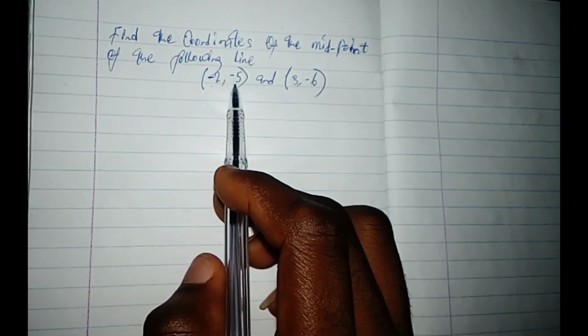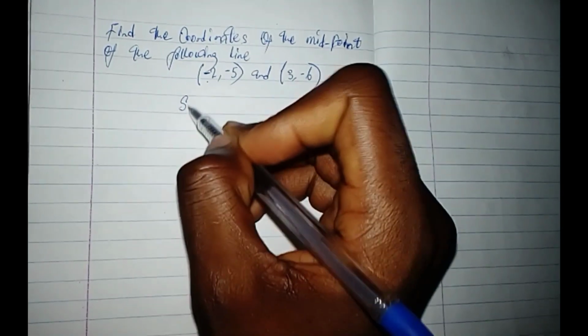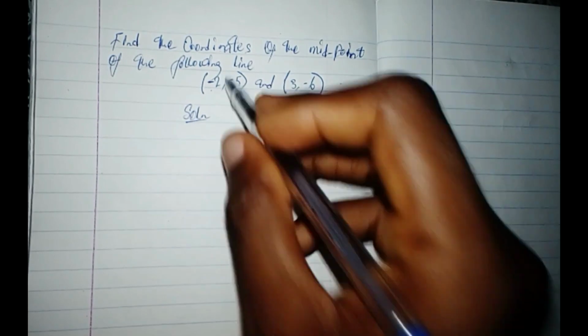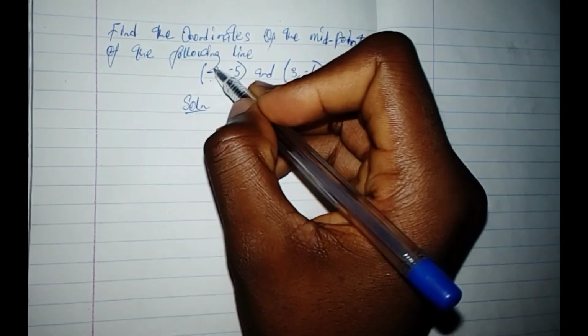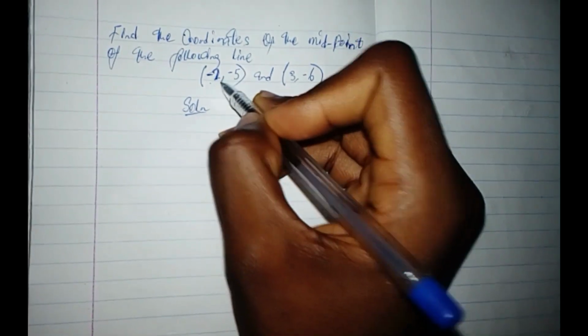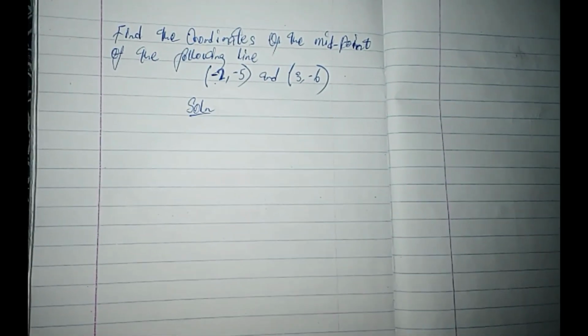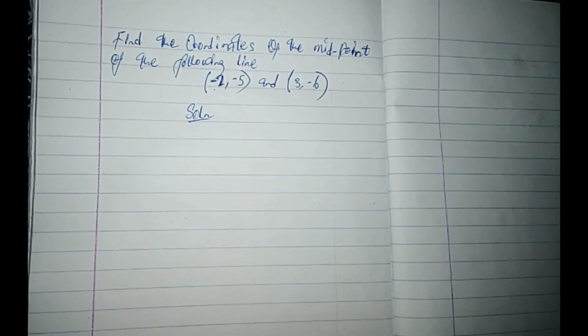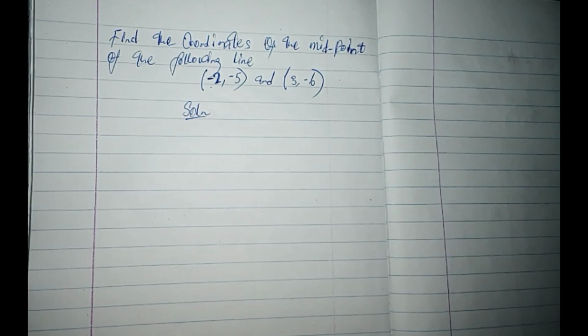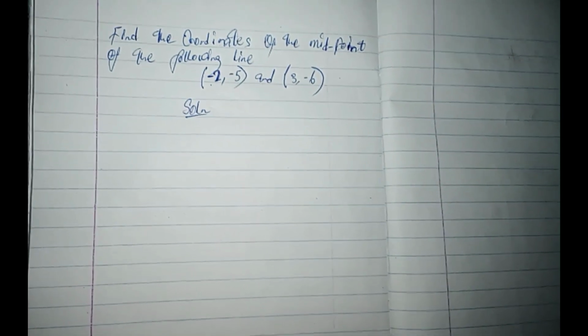The following line, which is (-2, -5) and (3, -6). So how can we find the midpoint of this line? For midpoint, we should have in mind a formula to find the coordinate of the point. You should know that the midpoint of a line is actually a point, and I told you in the previous video that a point is of the x and y, or the x and y respectively.